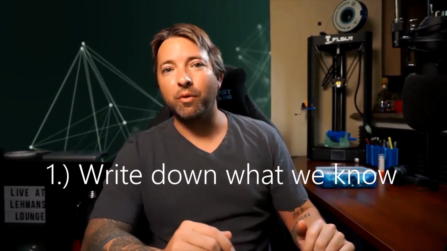Step number 1. We write down everything we know. Why do we do this? It forces us to reread the problem. We look for keywords, even underline them in there if you have to.